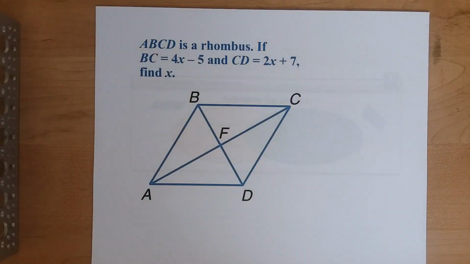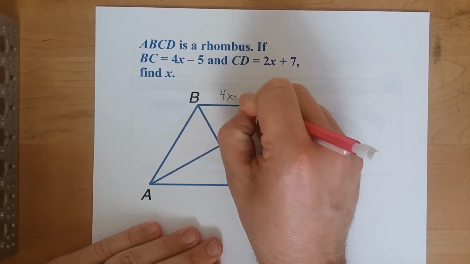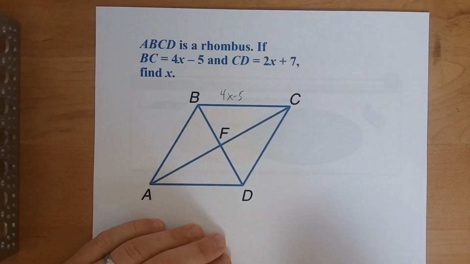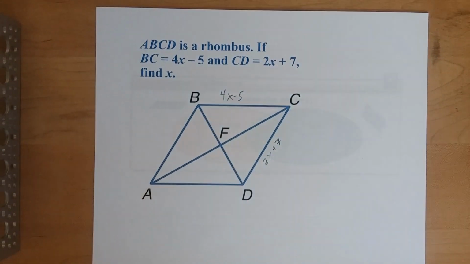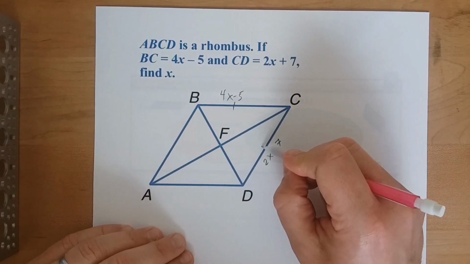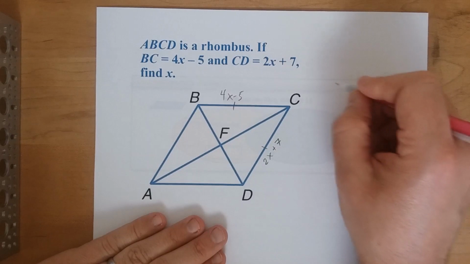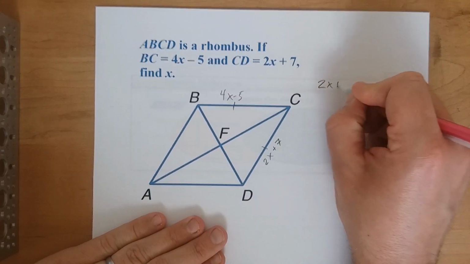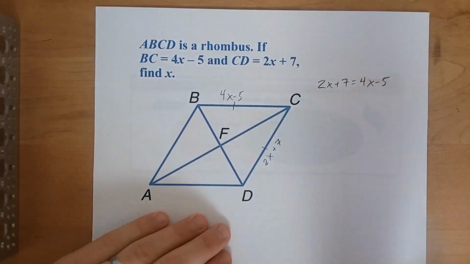All right, here we have another rhombus. This time they're telling us BC is 4x minus 5, and CD is 2x plus 7. Hopefully you recognize this one. If it's a rhombus, we know these sides are going to be congruent to one another, and you should be able to pull out an equation there and find that 2x plus 7 equals 4x minus 5.